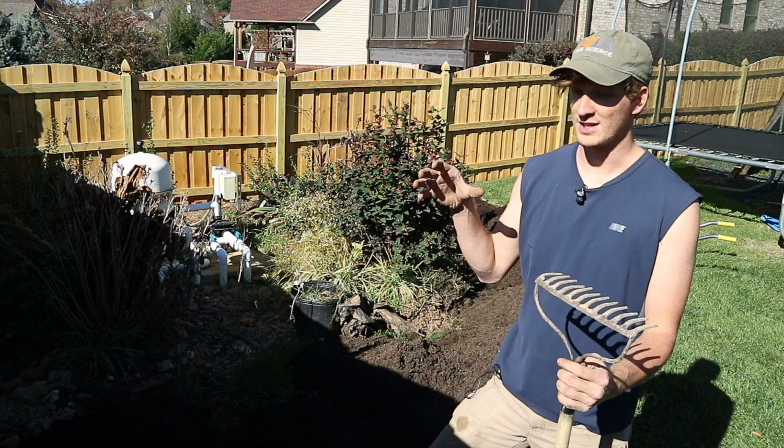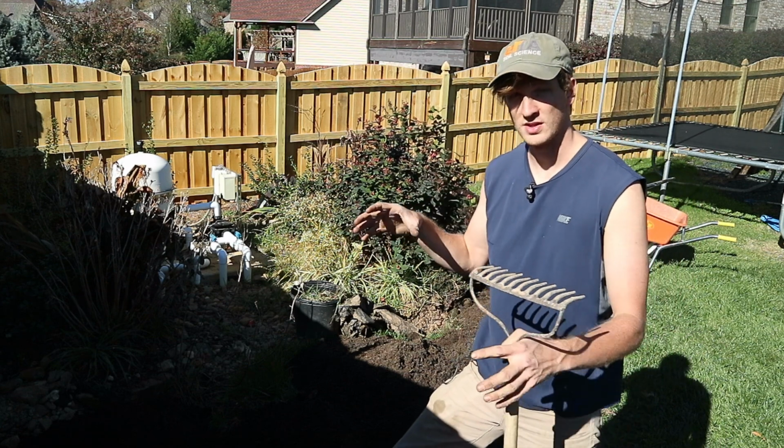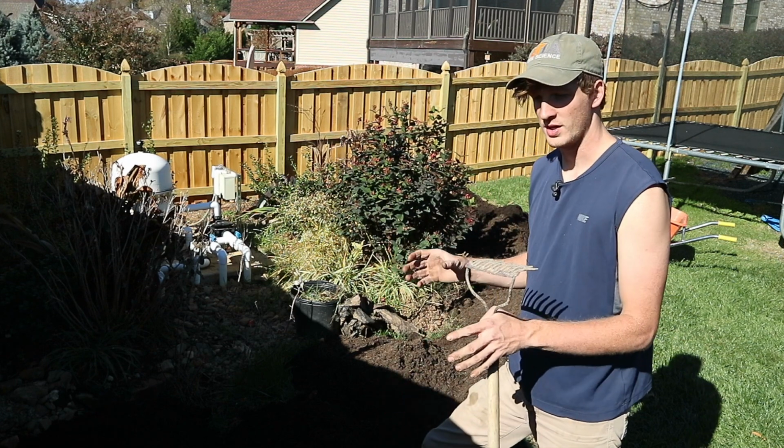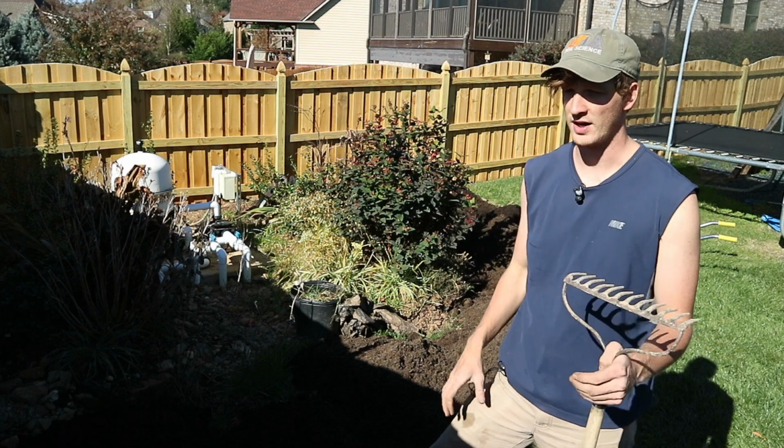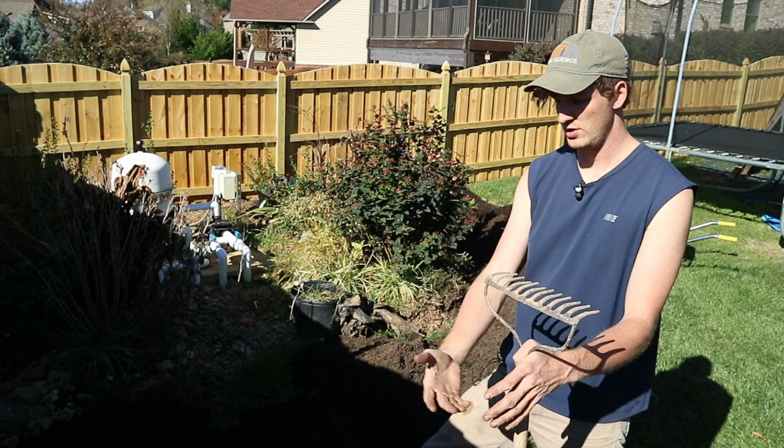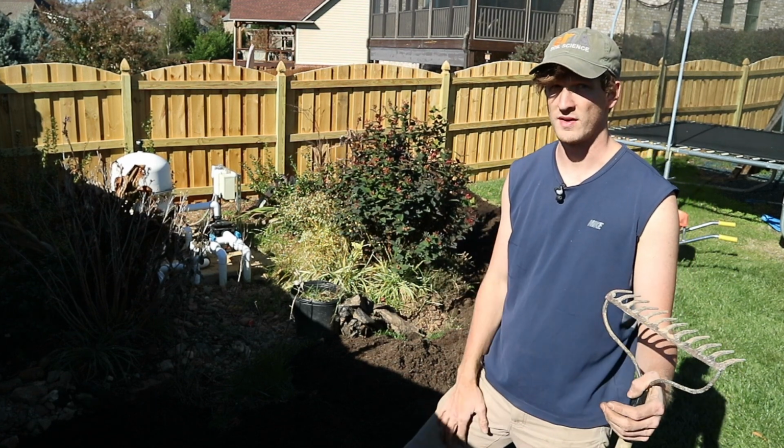And you might need to take that tree or that larger bush that was okay whenever it was younger, but now it's too big. You might need to relocate that plant to a different area in your landscape so you can still continue to grow the smaller plants or gardens, whatever you're growing.